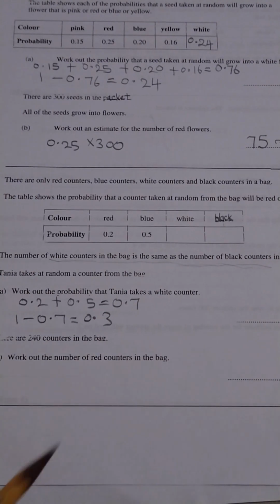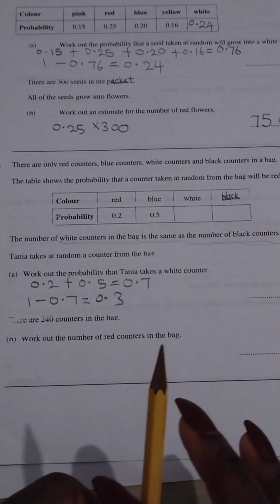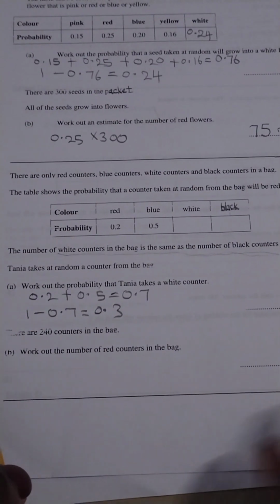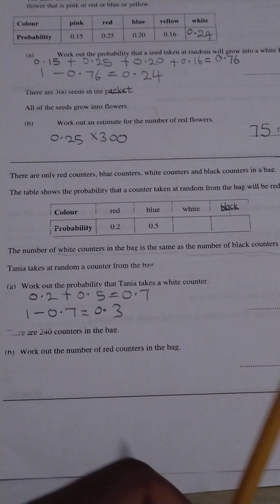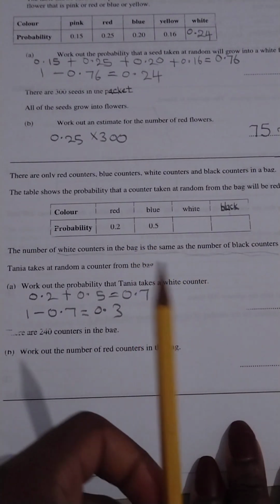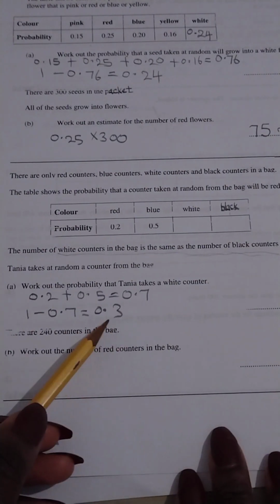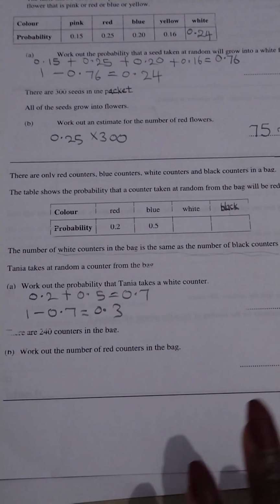So now, together, white and black together are 0.3. But we want to get just the white and just the black, and we've been told that they are the same, right? So number of black and white are the same. So all you need to do is to divide that 0.3, so you're sharing it between the white and black.